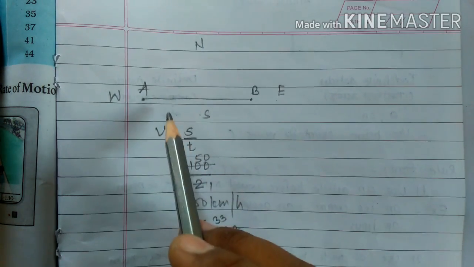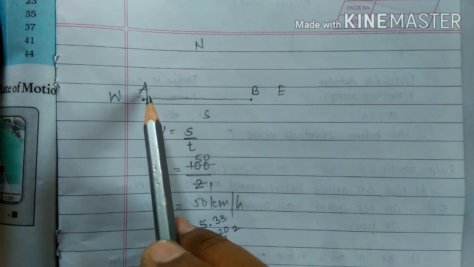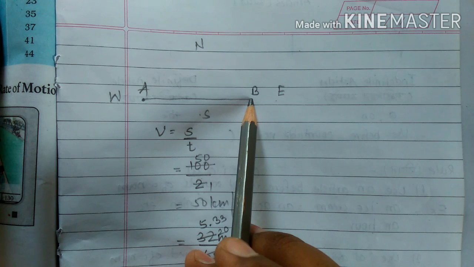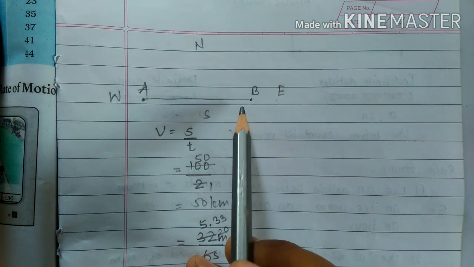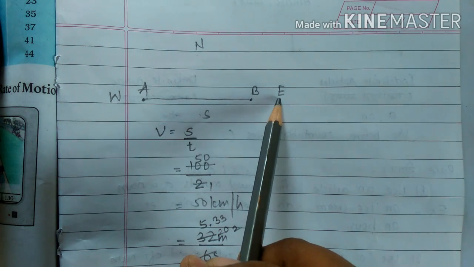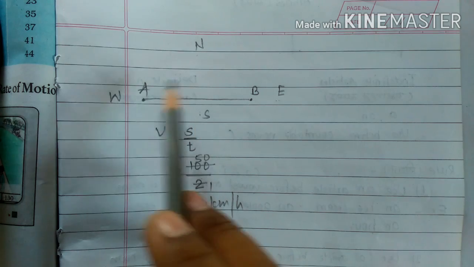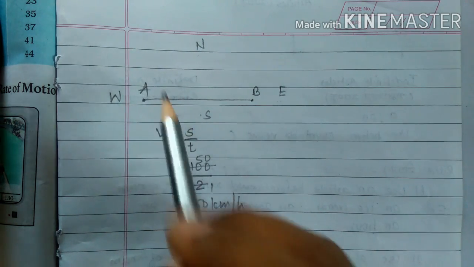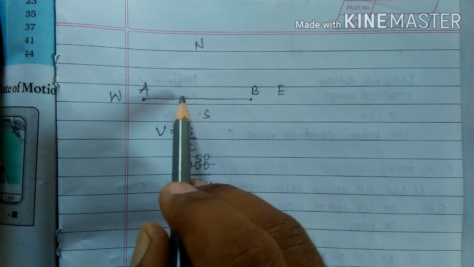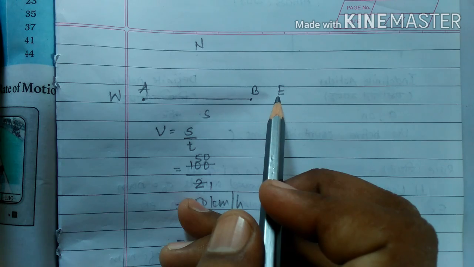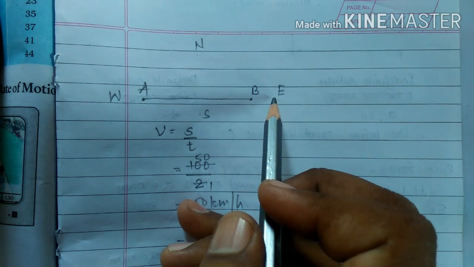In the earlier example I told you that suppose an object is moving from point A to B, that time we considered only its speed. Now we have to consider its direction also. We know that upside is north, right hand side is east, below is south, and on the left hand side is west. Now a particular object is moving towards B, means he is moving to the east side.